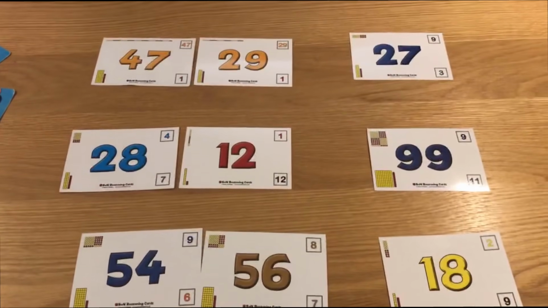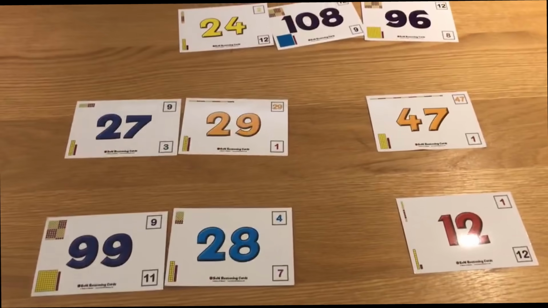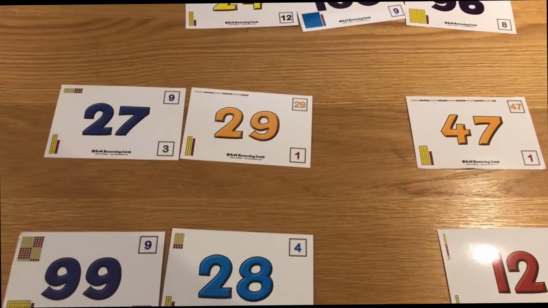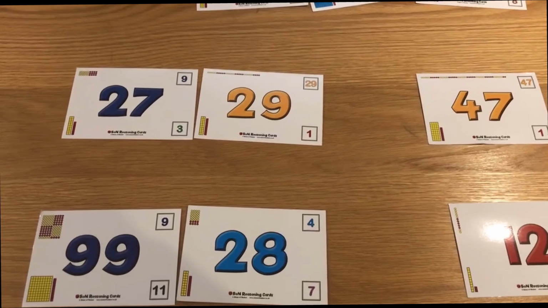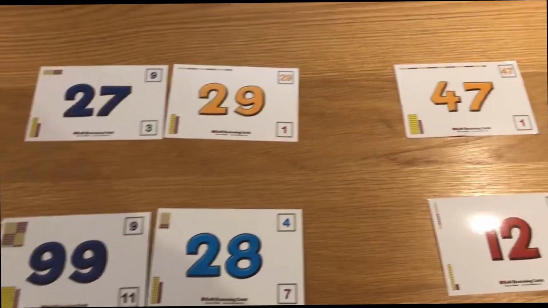Let's look at those calculations again and see if there's an alternative strategy we could have done. Looking at the first set of numbers, 27 and 29. I'm going to do double 25 and adjust. 25 and 25 is 50. I'm then going to adjust that by 2 and adjust that by 4. So that will be giving me 56.